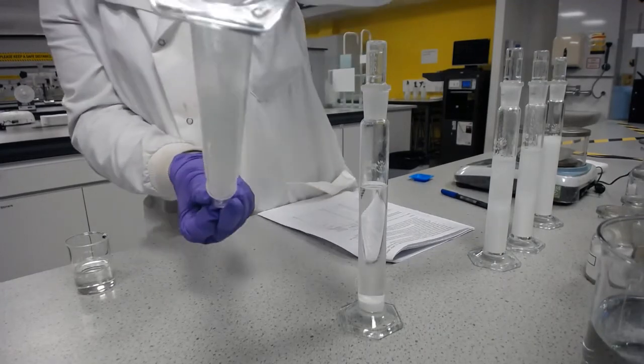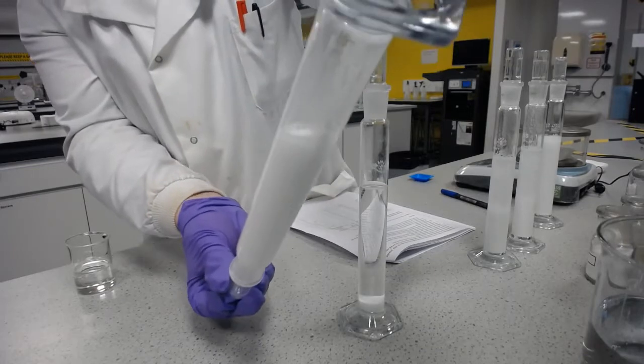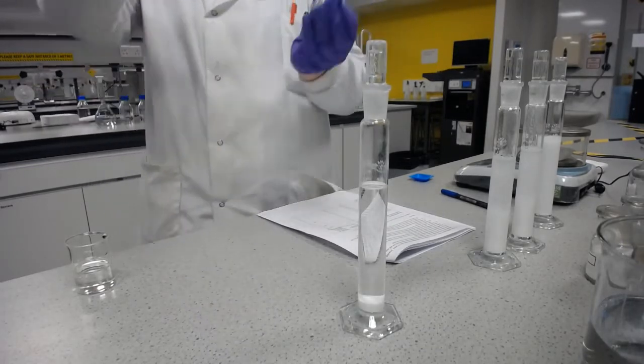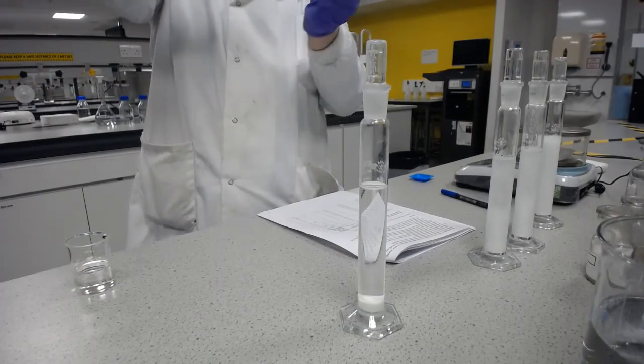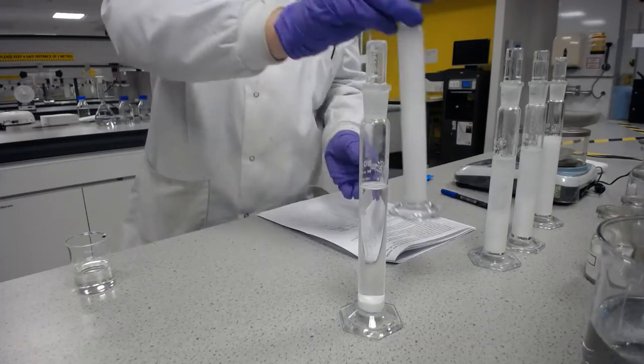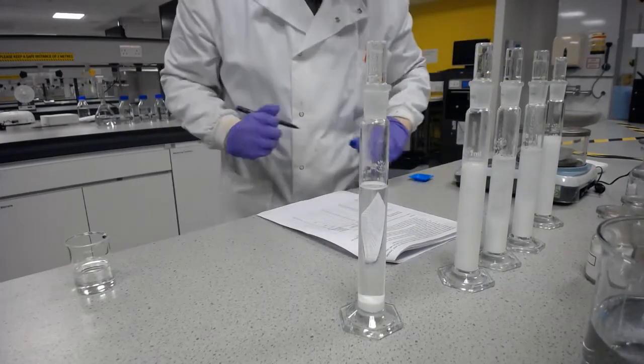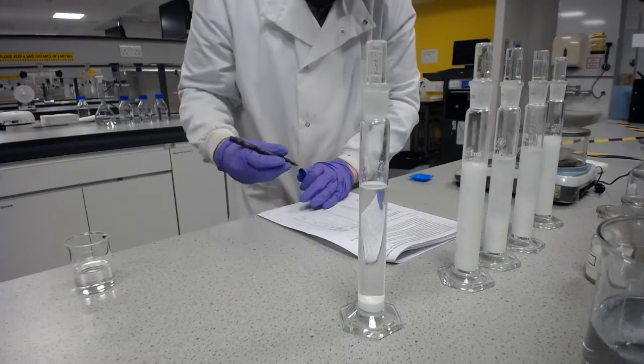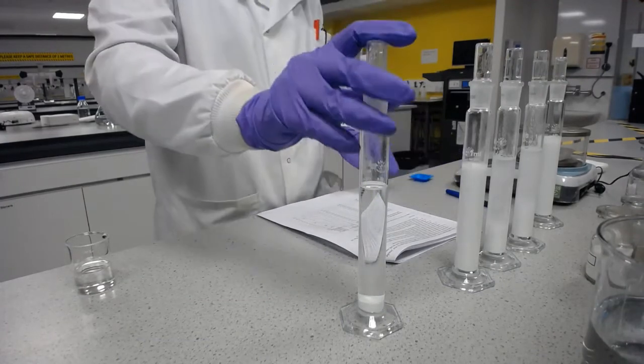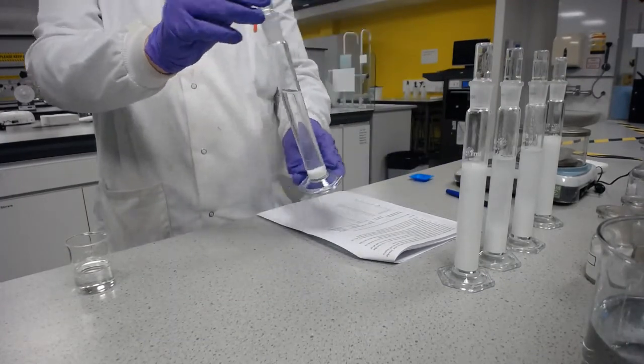Okay, still got a bit of mess there. That's at 9 inversions, and the 10th to me looks pretty good. So that one took 10 inversions. It's getting worse.